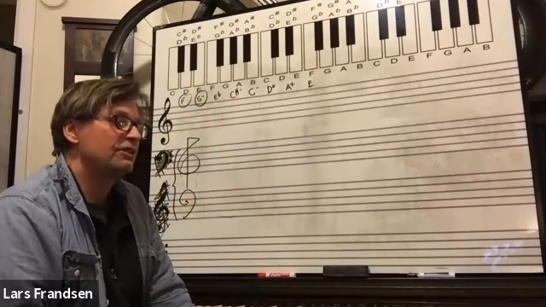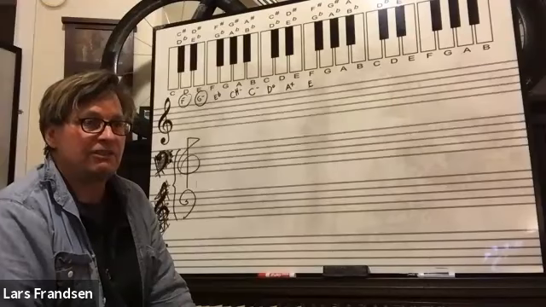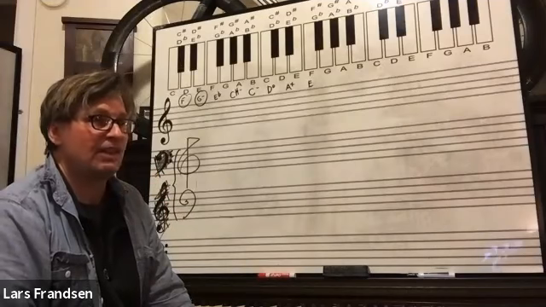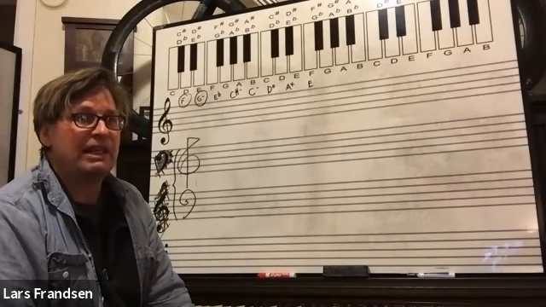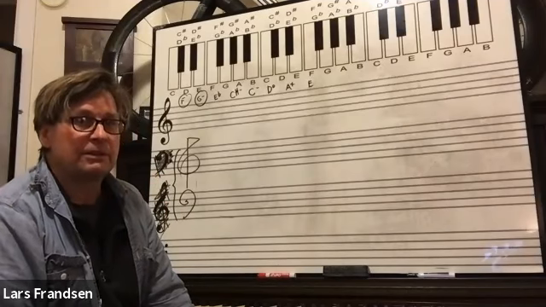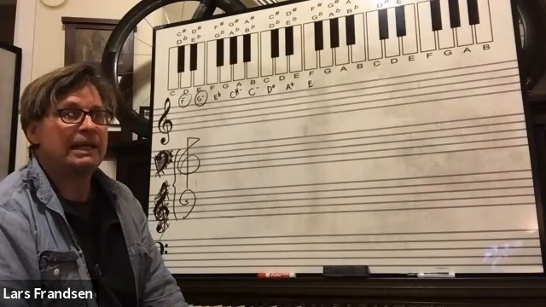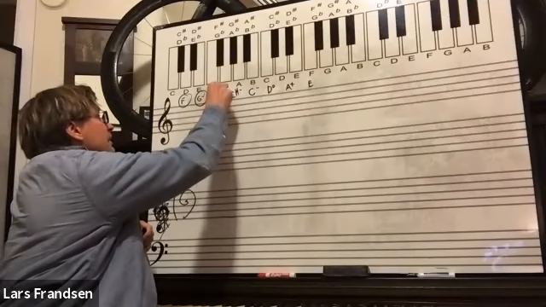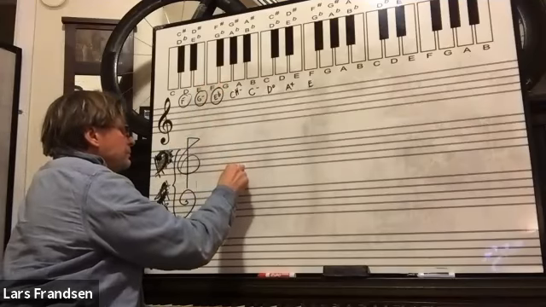Other students will take a little longer. That's typically the case where we're fumbling around a bit and making mistakes. And we just have to embrace that and say that that's part of learning, and then we clean it up together and we move forward. Okay, so E flat, yeah? We're now doing E flat.